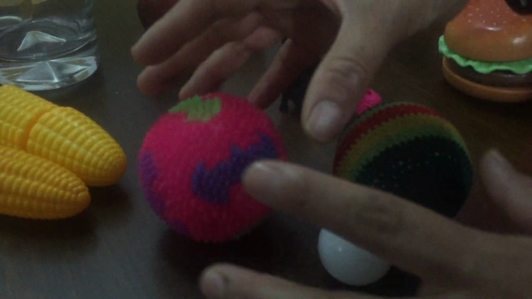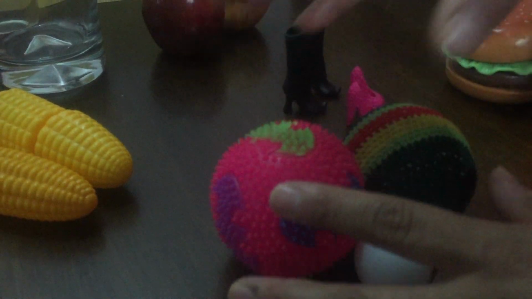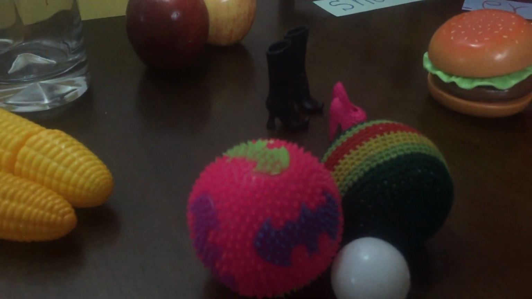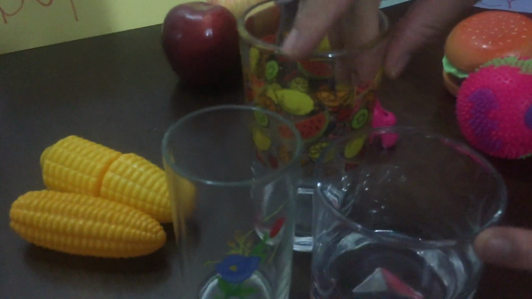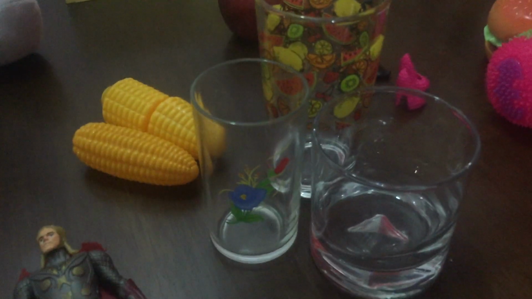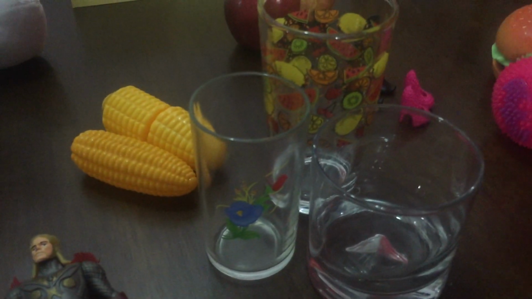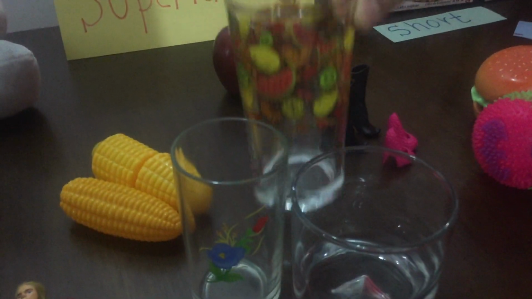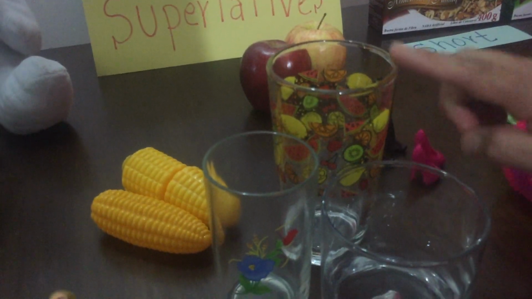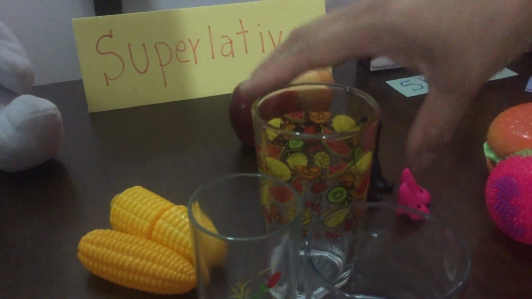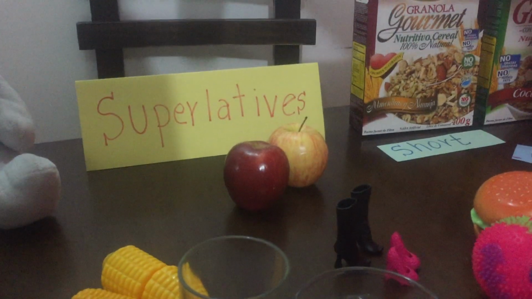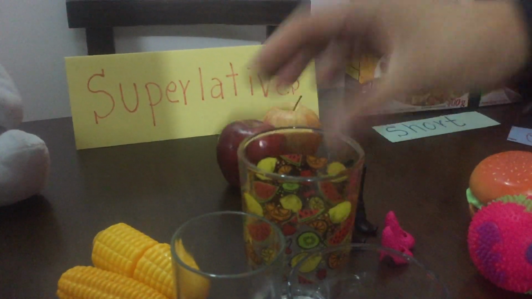Okay, this one is the most colorful. Okay, here I have more glasses. So here we have more than two glasses. In this case, this one is the tallest one. This one is the tallest.